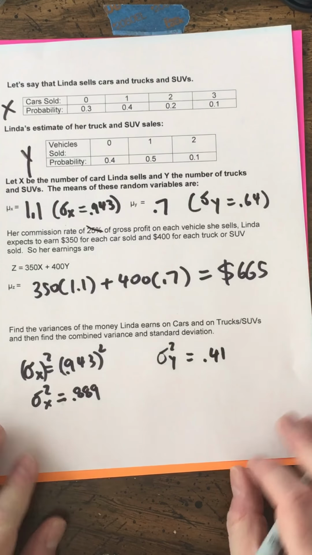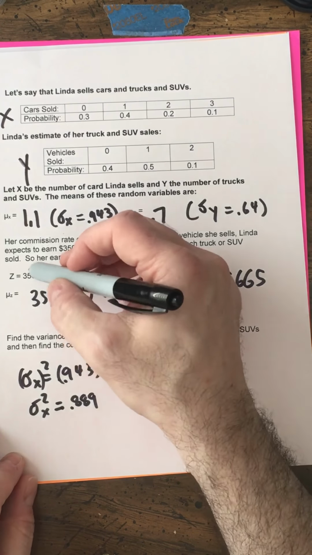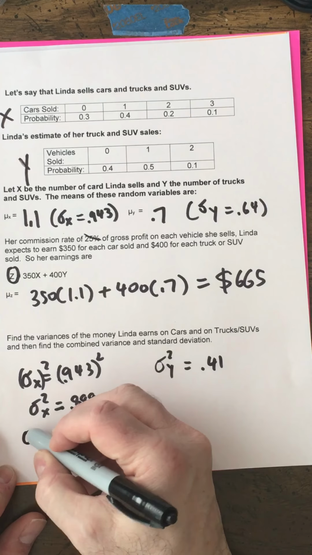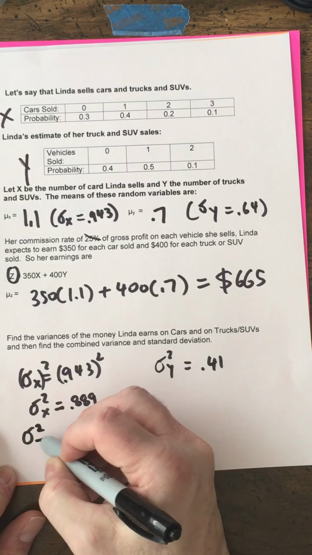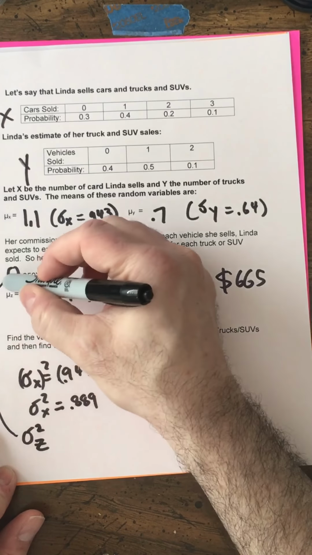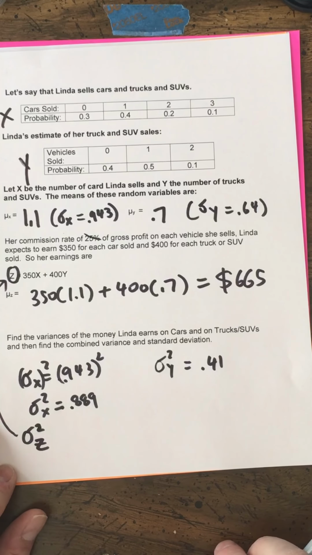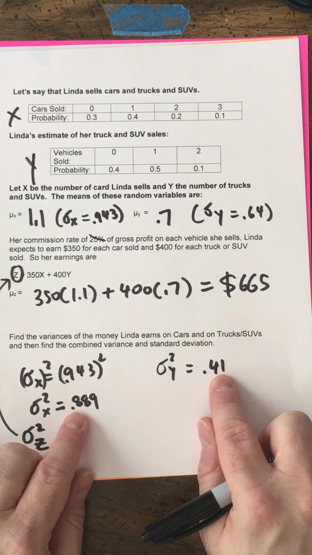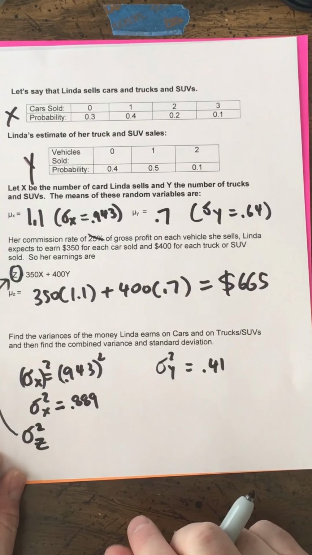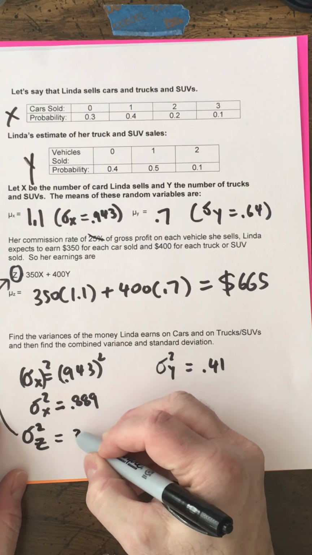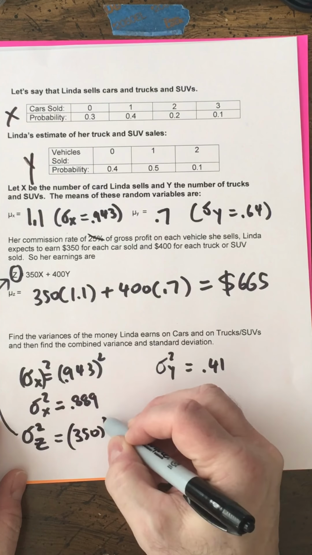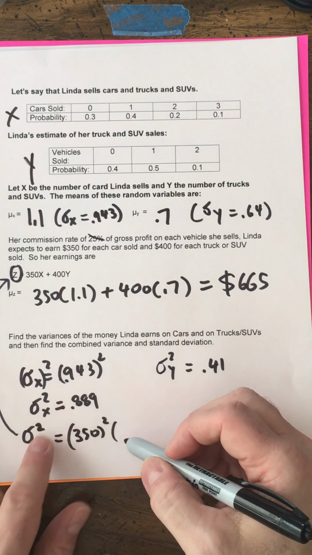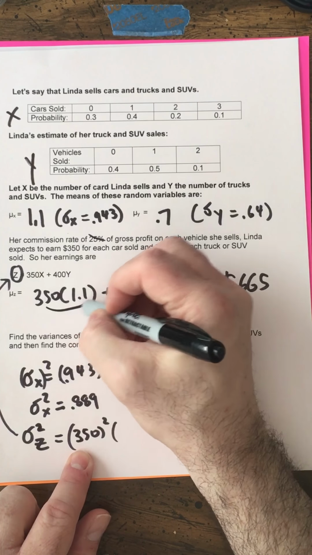So how do we get the combined variance for this new variable z? To find the combined variance for z, keep in mind, these numbers are squared numbers, but the 350 and 400 are not squared numbers, so you would take the 350, square it, then multiply it by the variance for x. Remember, this is all on x here.